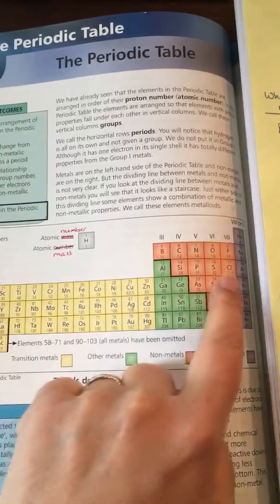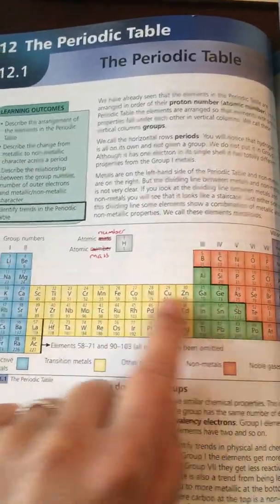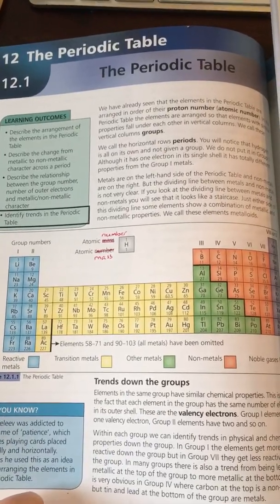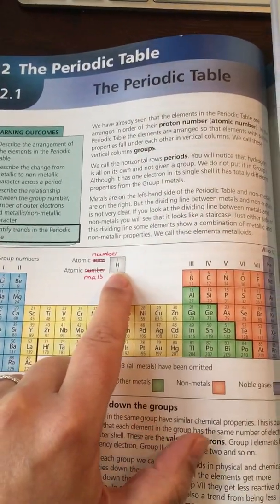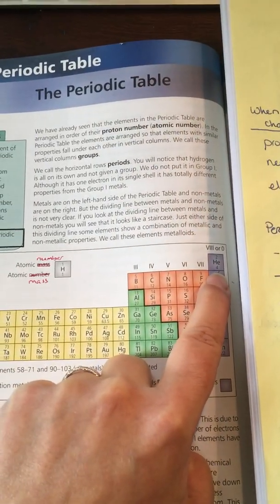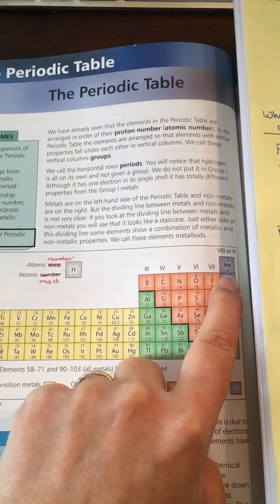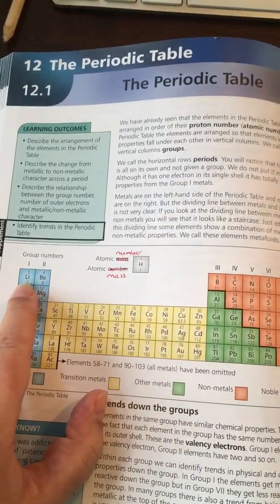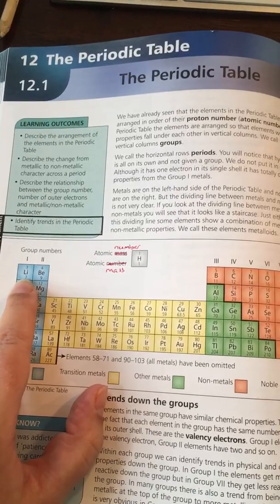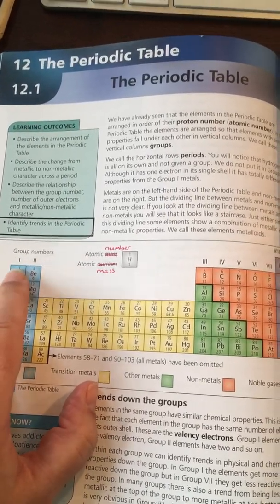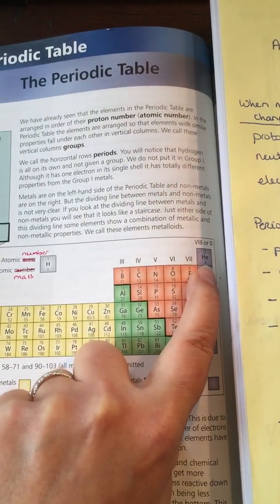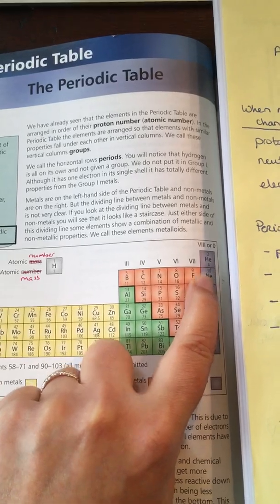Lastly, we have the period, that is the horizontal line. And the horizontal line meets up with the electron shells. So hydrogen and helium have got 1 electron shell, and there are only 2 electrons in the first one. The following 2 periods, or following 2 shells, have got a maximum of 8 electrons in the shell.